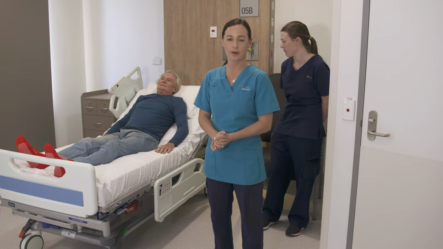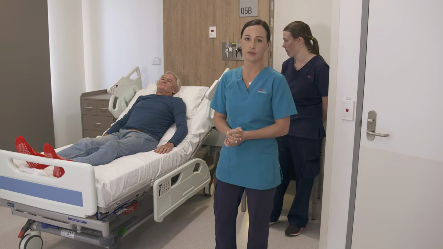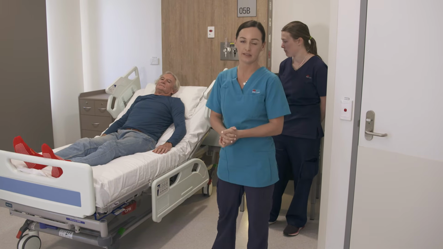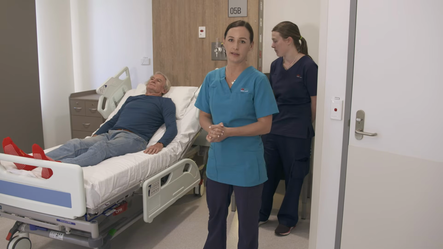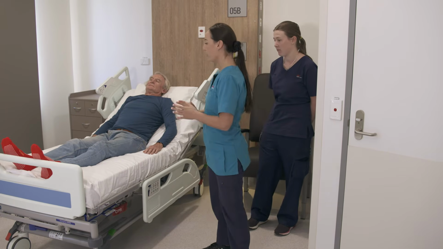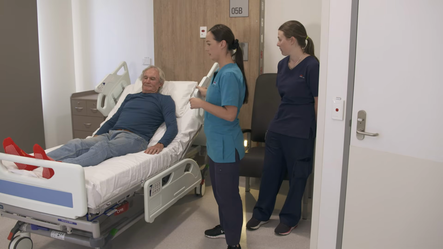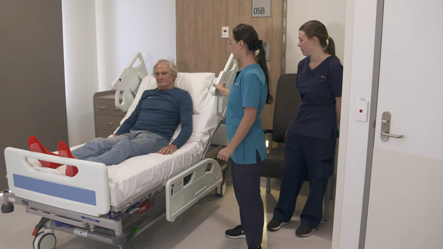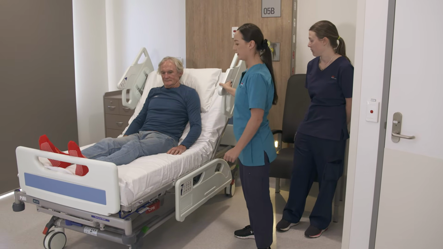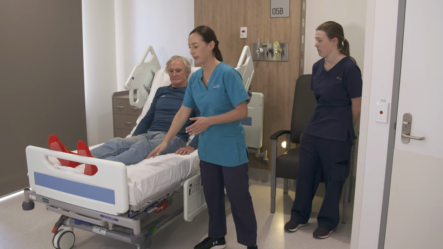An alternative approach is using an electric bed. This is a common technique used with orthopedic patients post-surgeries like total hip replacements and total knee replacements. Firstly, you want to sit the patient upright. Okay, then you want to move one leg at a time to the edge of the bed.